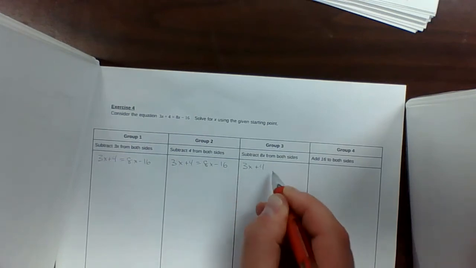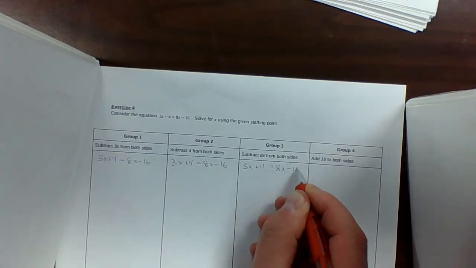3x plus 4 equals 8x minus 16. And one more time. And we're going to do these one at a time. So we're going to do group 1 first. I'm going to draw a line, and I'm going to subtract 3x from both sides, just like it says to do.